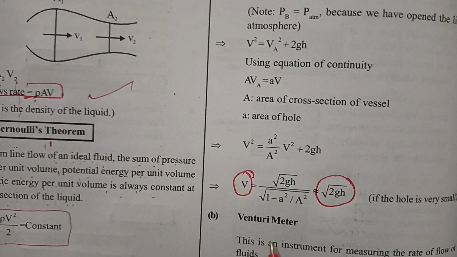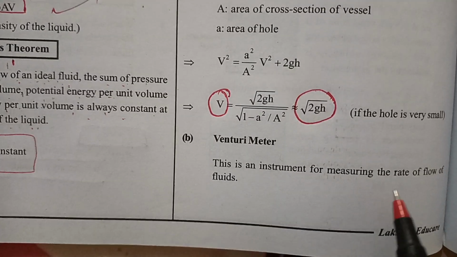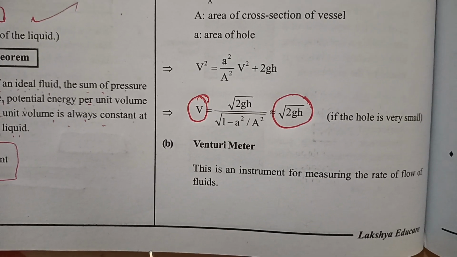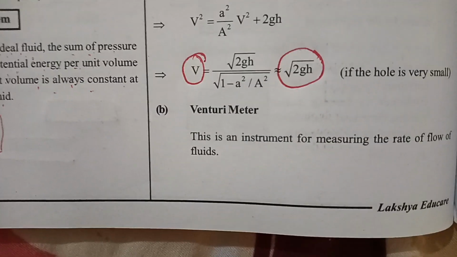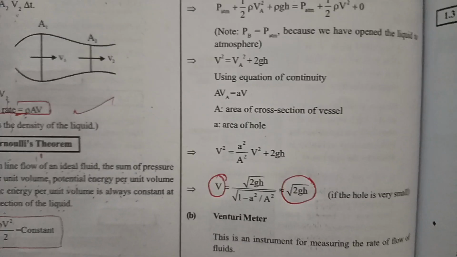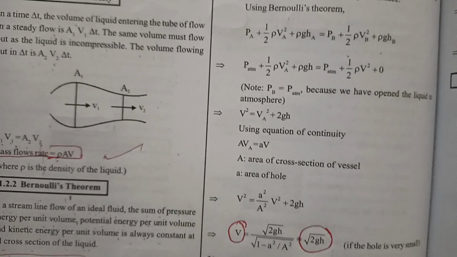And second is Venturi meter. This is an instrument for measuring the rate of flow of fluids. यहाँ भी बर्नौलीज थ्योरम applicable होती है. Right? So these are the important applications of this theorem.